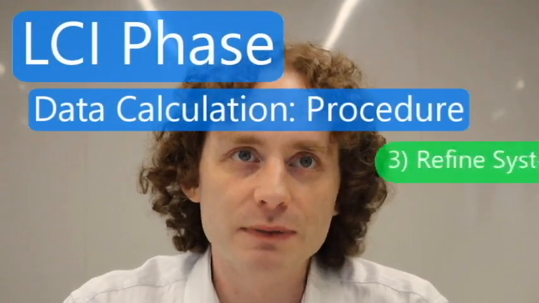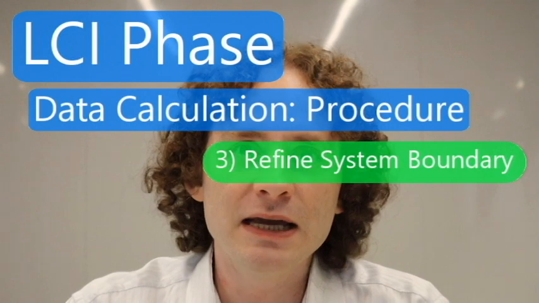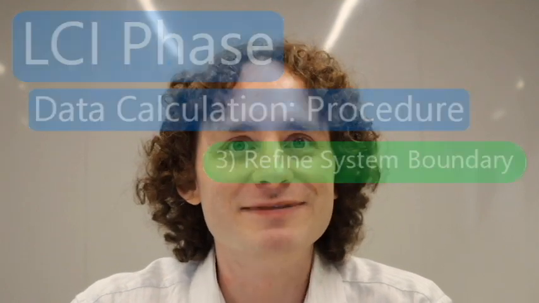Another important operational step in calculating data is incorporating the refinement of your system boundary. This is something that you'll notice comes up a lot. We talked about it even in the video on the LCA goal and scope definition phase. And we sort of expect this, right? LCA is an iterative process, after all.